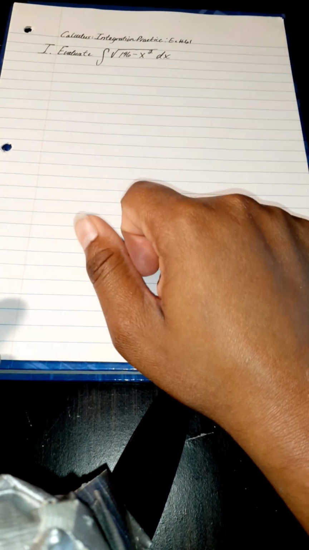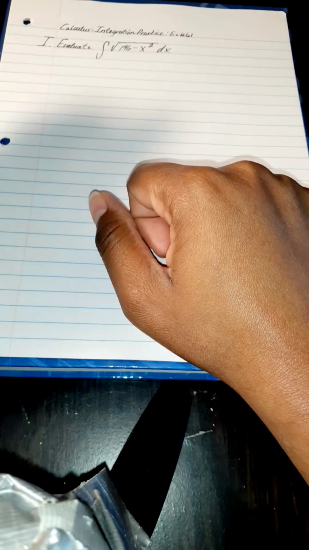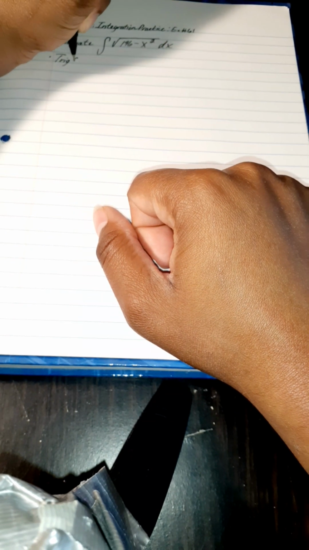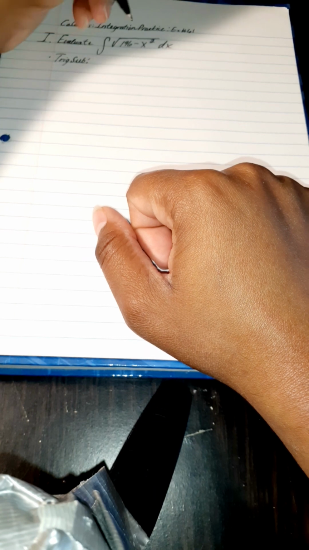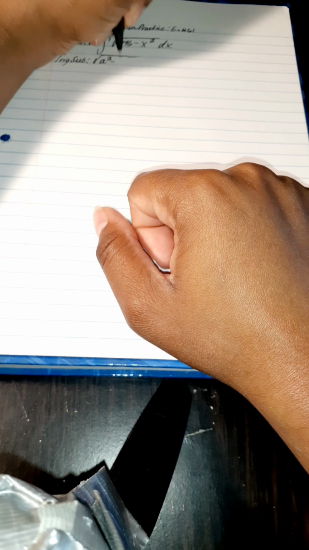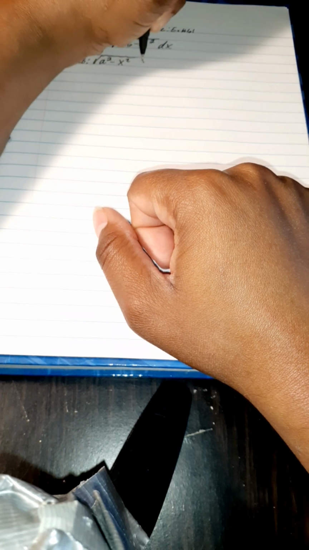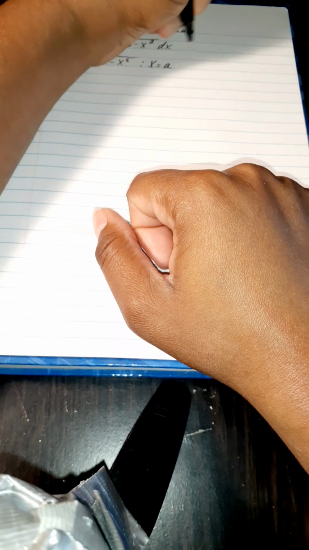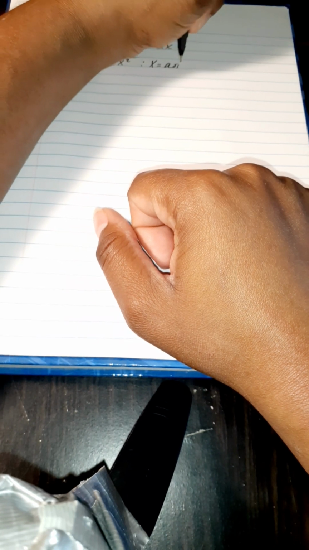Okay, so we're asked to evaluate the integral of the square root of 196 minus x squared dx. So this is clearly just a trig substitution. If you look at the form that we have, the square root of a squared minus x squared, remember, that's just going to be a sine substitution where x is going to be equal to a sine theta.